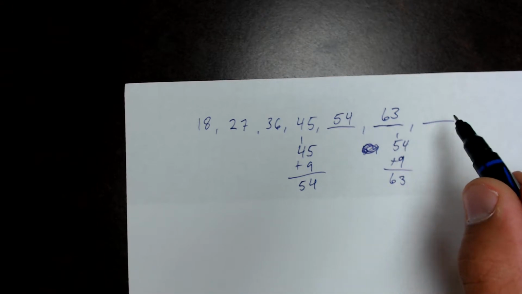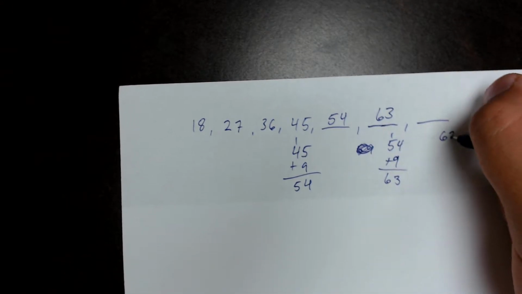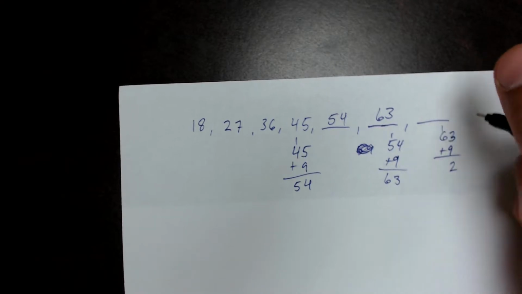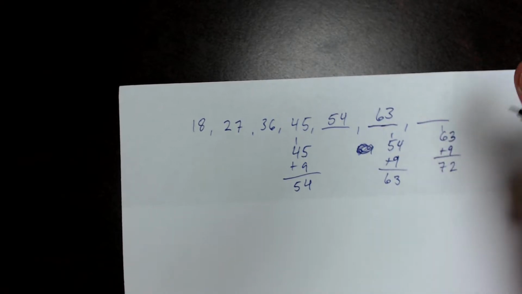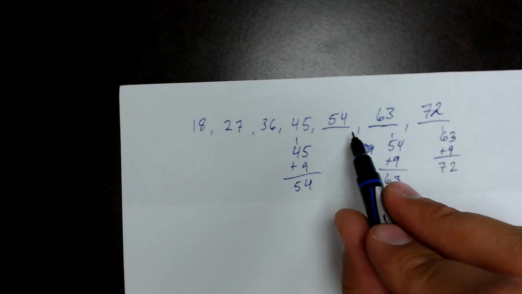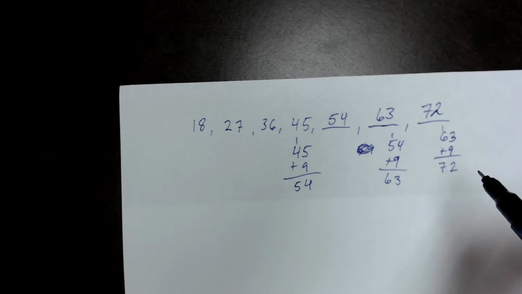And then to get the last number, you guessed it, we're going to add 9 again. 63 plus 9, 3 and 9 is 12, carry the 1, 6 and 1 is 7, 72. So my next numbers are 54, 63, 72, and that would be my answer.